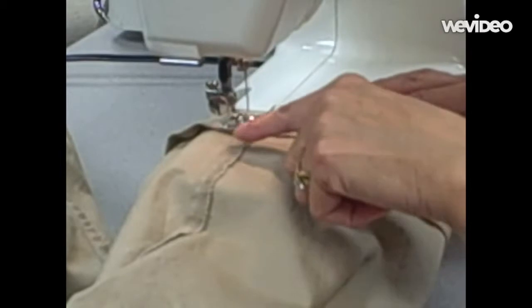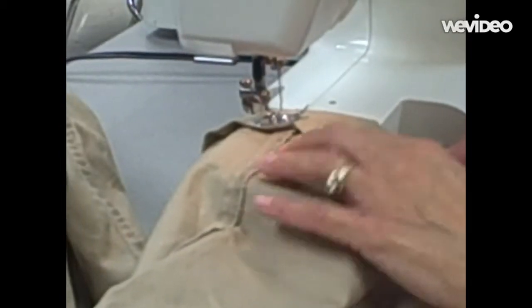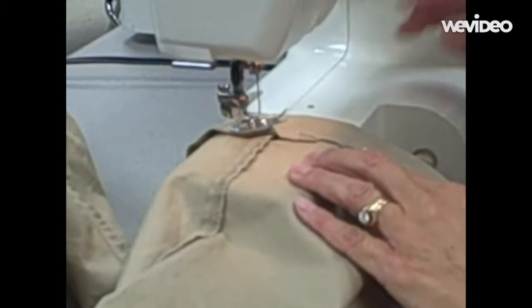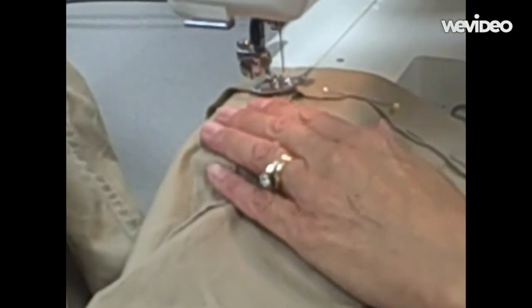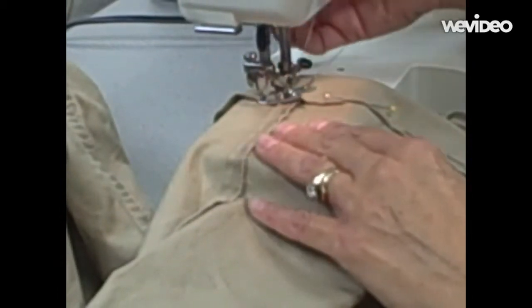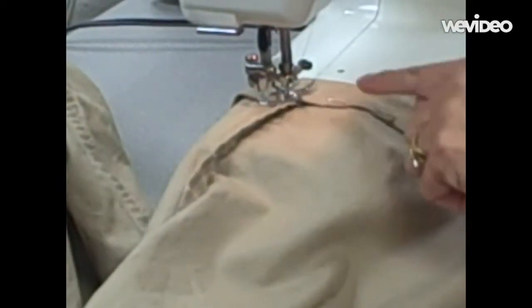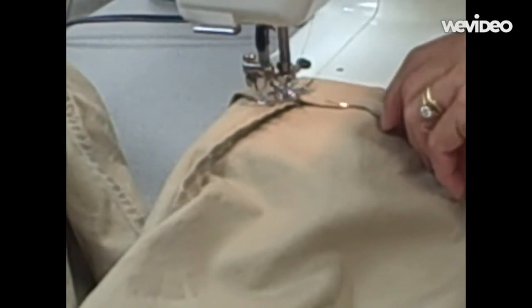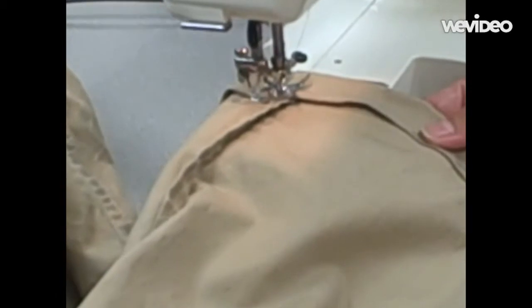To begin sewing, start on the inseam, remove the first pin that's closest to the needle. Put your needle in the down position close to the edge of the fold. Put your presser foot down. And then, because you're going to be starting to sew, you want to remove this pin so that it doesn't get in the way of the needle.